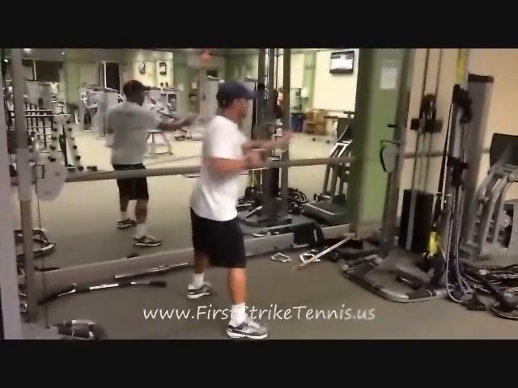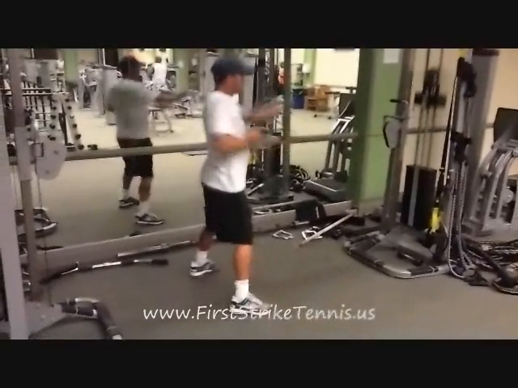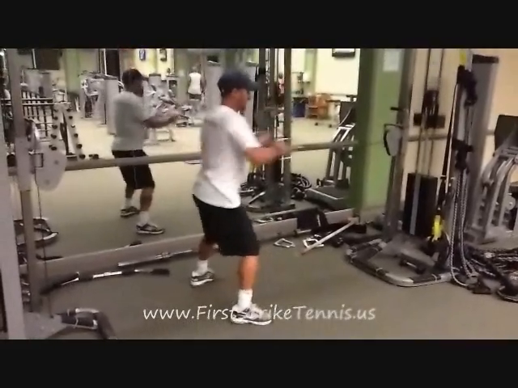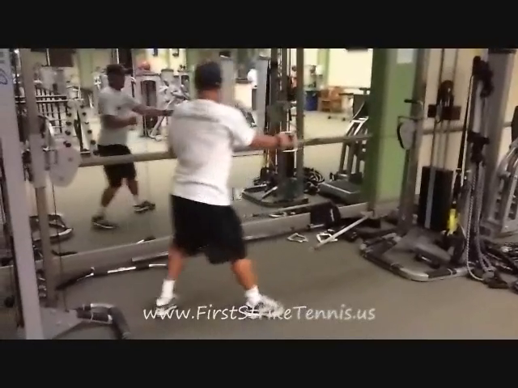Keep your feet nice and wide, slightly outside of shoulder width apart. Keep your feet in an open stance position and really work on driving that leg up, and the power will come from the ground up through the core, into your shoulders and out into the hand.